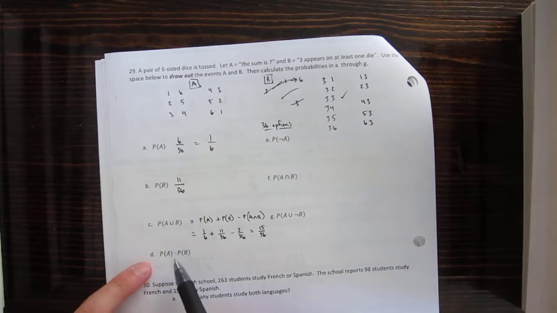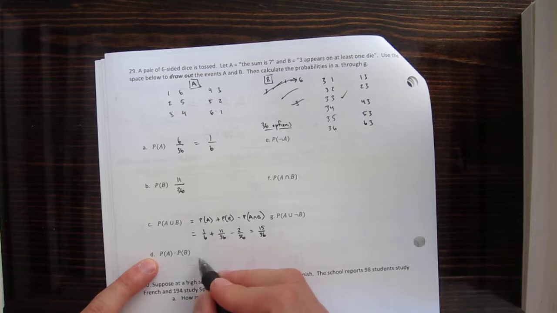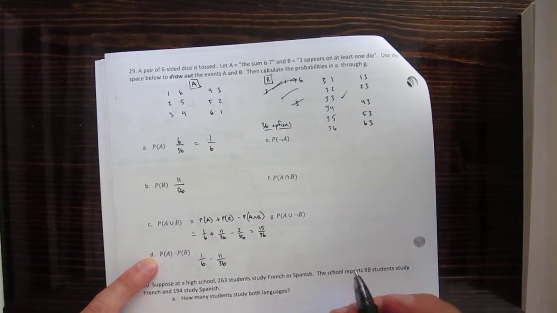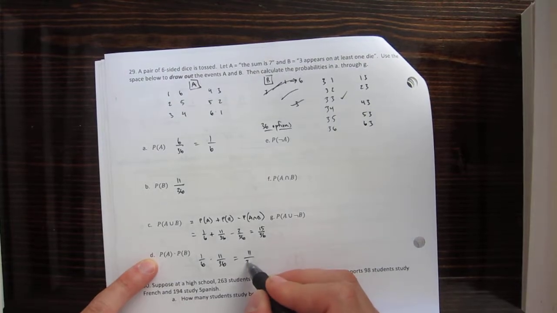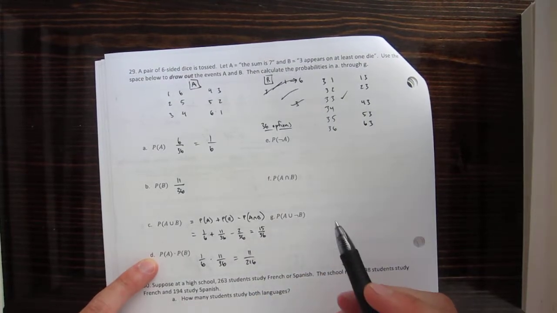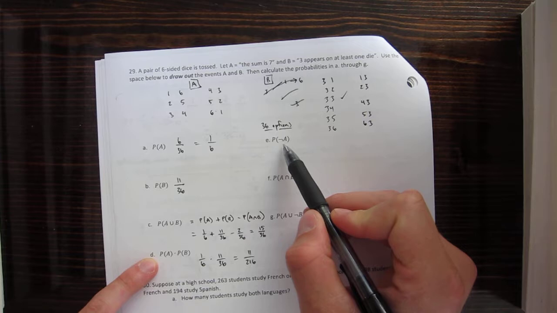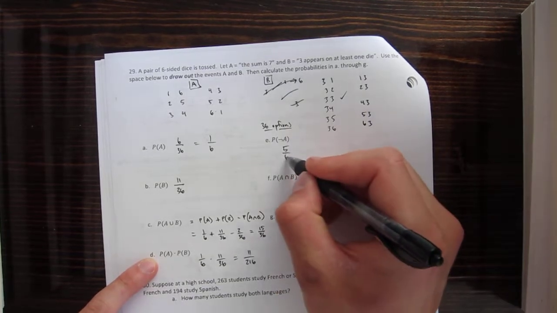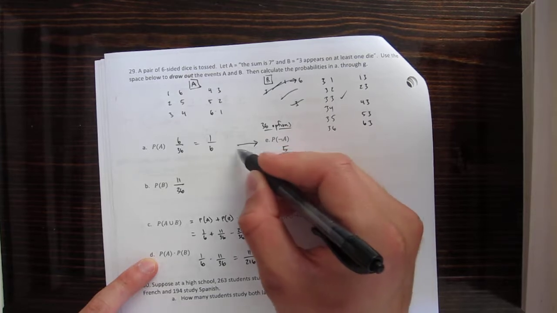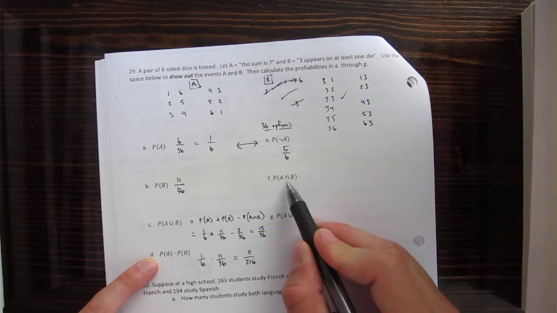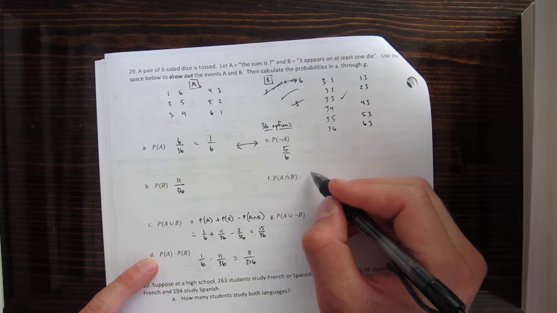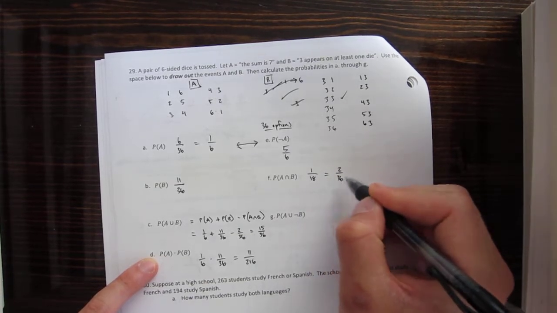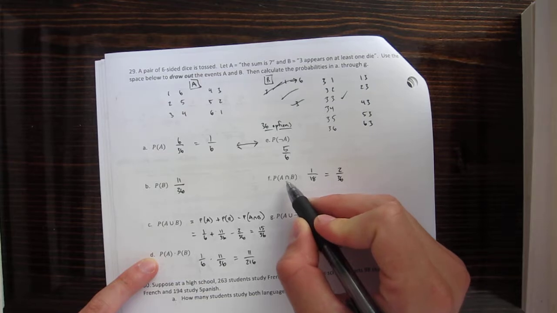Probability of A times the probability of B would simply be 1/6 times 11 out of 36, which is 11 out of 216. The probability of not A, well, that would just simply be 5 out of 6. That's the complement of A. Probability of A and B we already found to be 1 out of 18, or 2 out of 36. And this is not or, this is and, sorry.